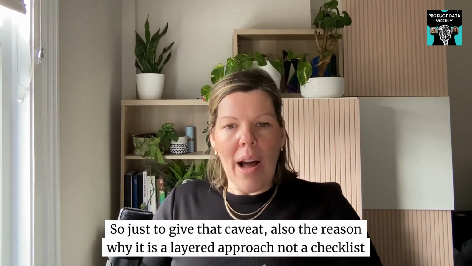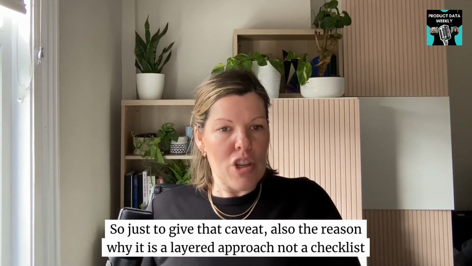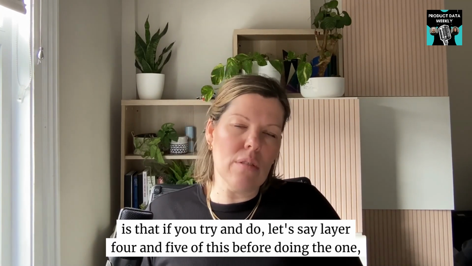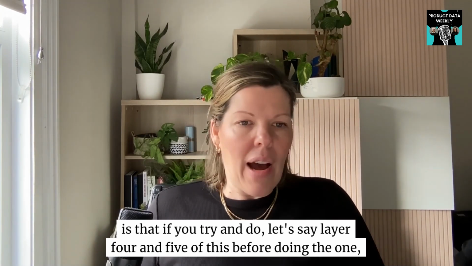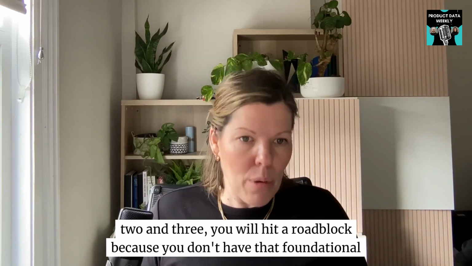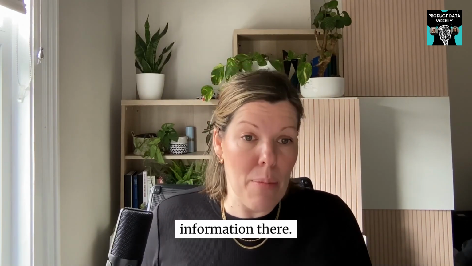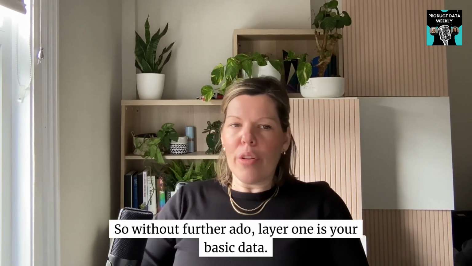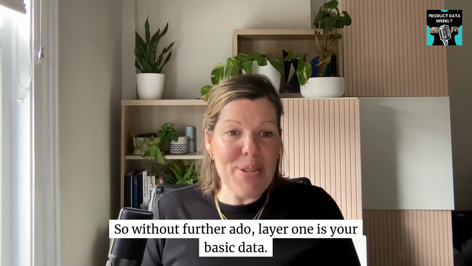Also, the reason why it is a layered approach and not a checklist is that if you try and do, let's say, layer 4 and 5 of this before doing the 1, 2, and 3, you will hit a roadblock because you don't have that foundational information there. So without further ado, layer 1 is your basic data.